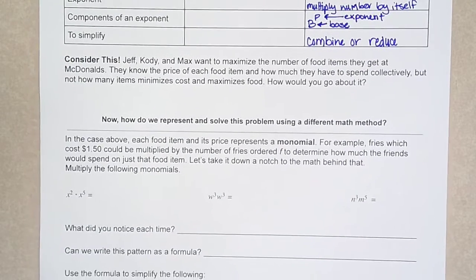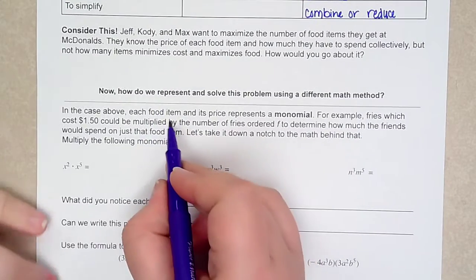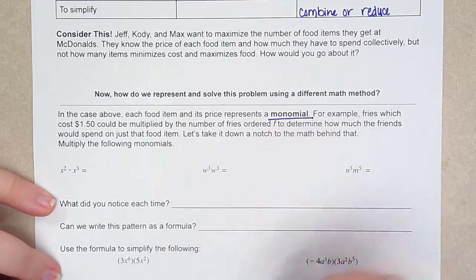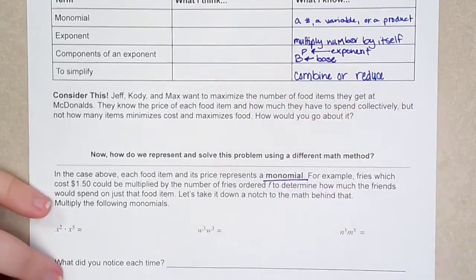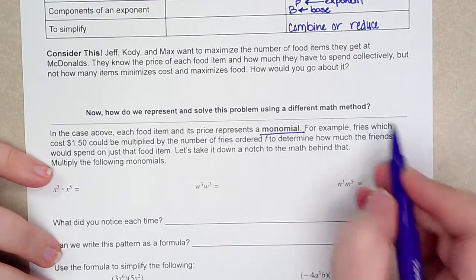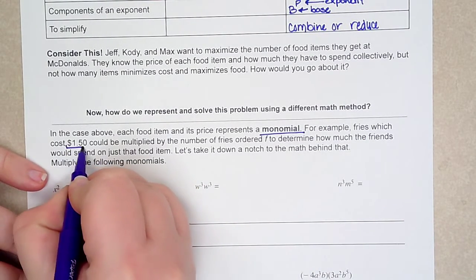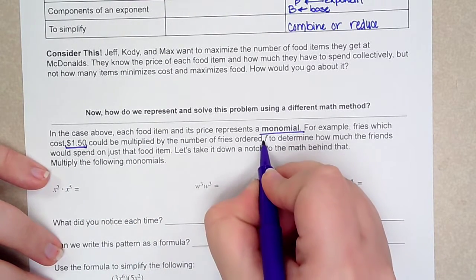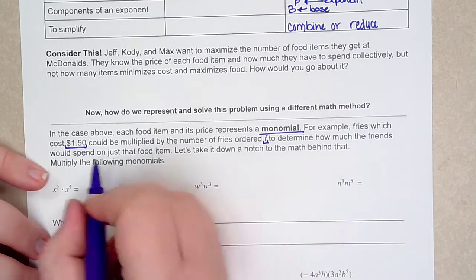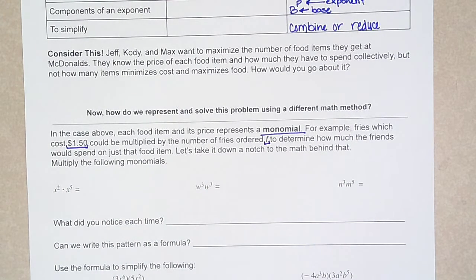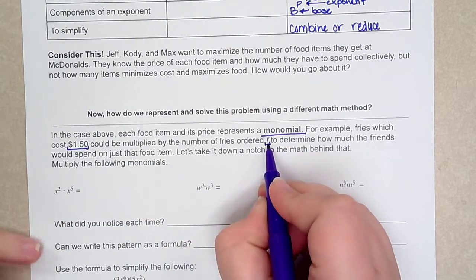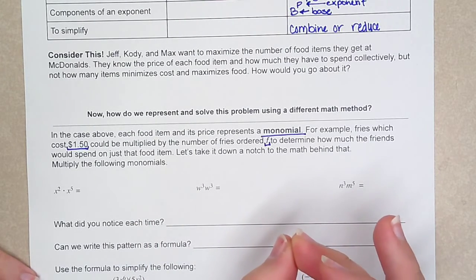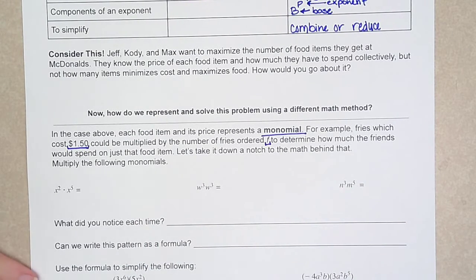There's a lot of ways to go about this, but in the case above, each food item and its price, each one of those represents a monomial. Remember, a monomial can be either a number or a variable. So for example, fries, which cost $1.50, the $1.50 could be multiplied by the number of fries. We don't know how many that is, so F, to determine how much the friends would spend on just that food item. So both the $1.50 and the F are each separate monomials. They're single terms. But then when I multiply them together, they're also a new monomial.